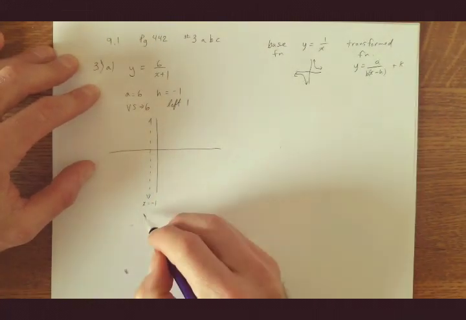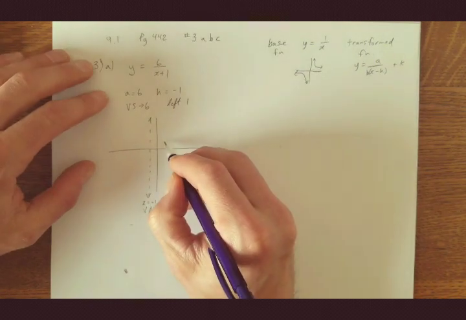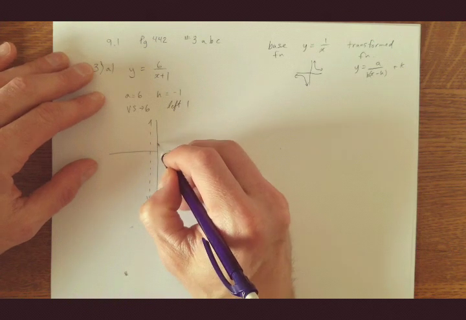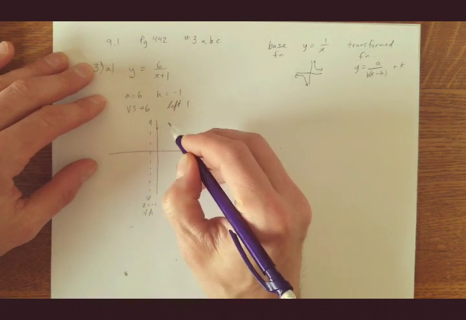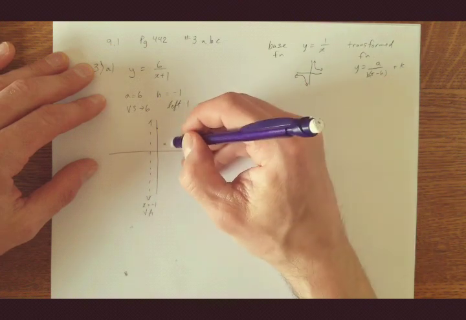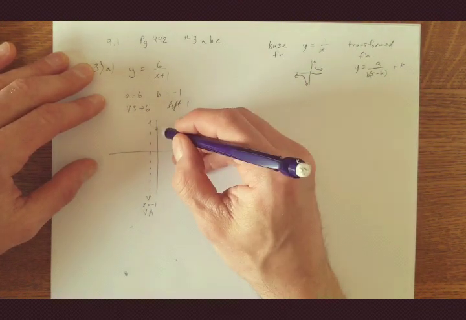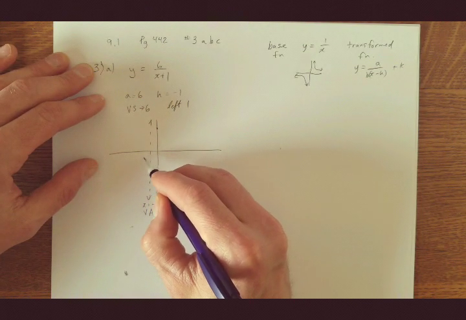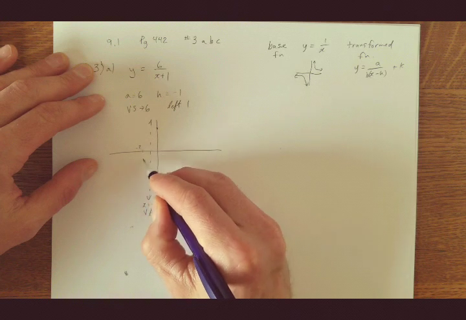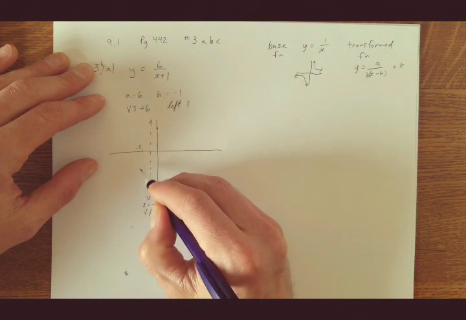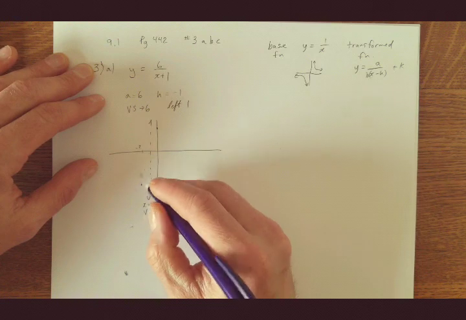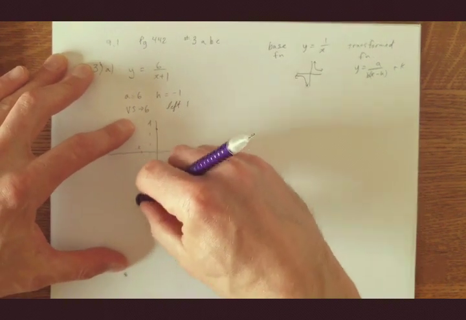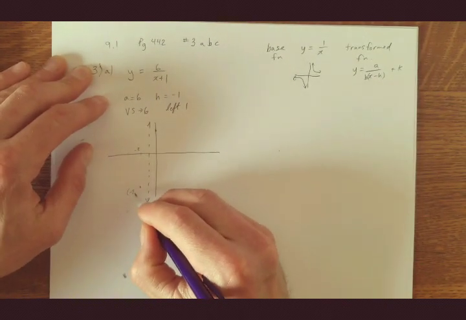So my vertical asymptote moved over 1 unit, and the point that was at 1, 1 now moves left 1. It'll be at 0, and it gets stretched up to 6. So every point gets stretched up 6 units, okay? And this point that was at -1, 1 is now at -2, and it would have been at -1, but it goes 6 units down to -6. So this point is -2, -6.